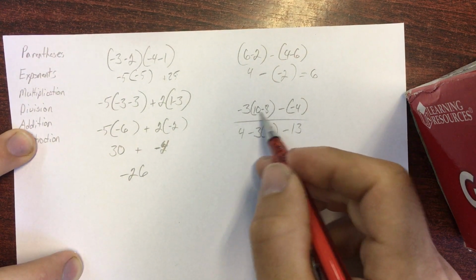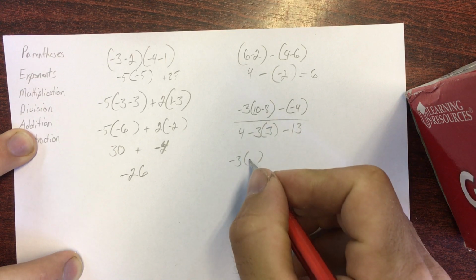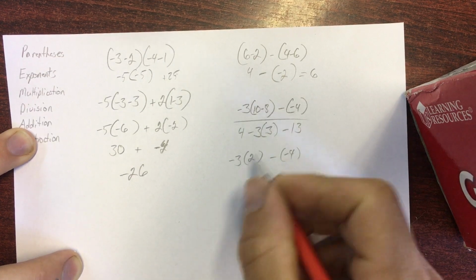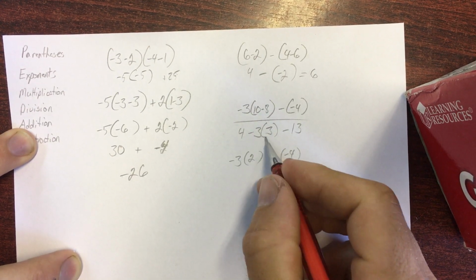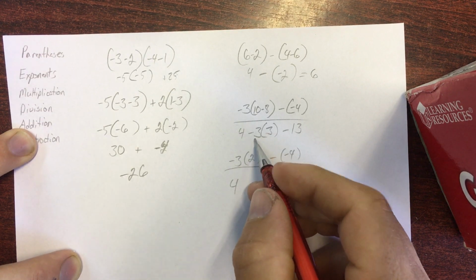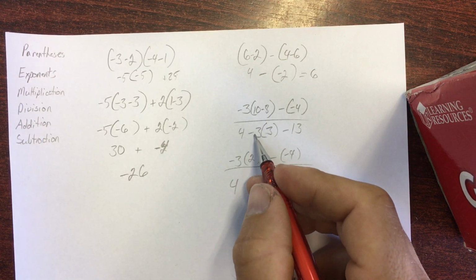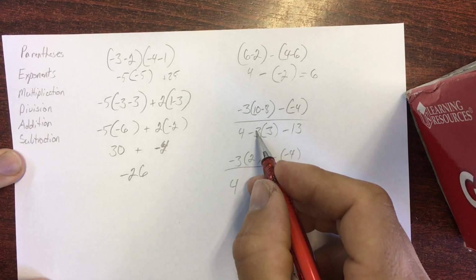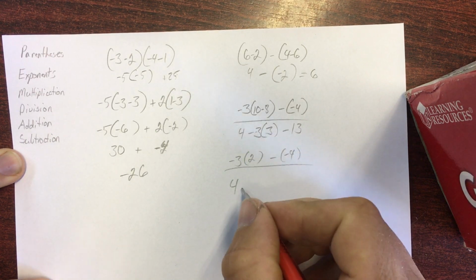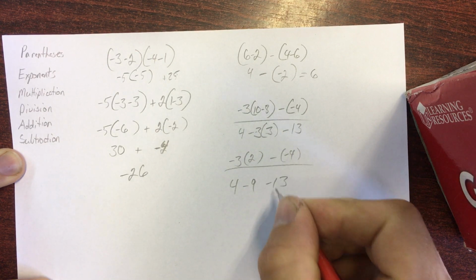Going down to this one, let's solve the parentheses here first. I'm going to copy down the negative 3, and then parentheses around 10 minus 8 is going to be 2 minus our negative 4. And then down below, I'm going to solve this multiplication. I want to write it out. So 4, here we can go either way. We can write the negative 3 times 3, or we can go minus positive 3 times 3. We could stick in a little plus there. I'm going to just go negative 3 times 3. Negative 3 times 3 is negative 9. And then negative 13.